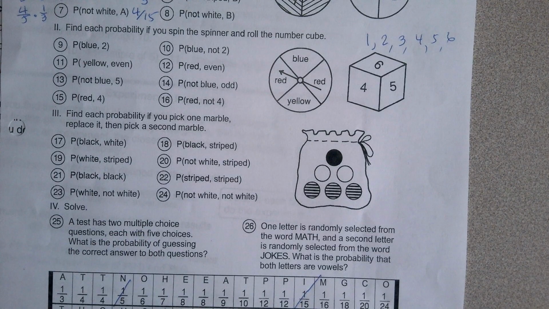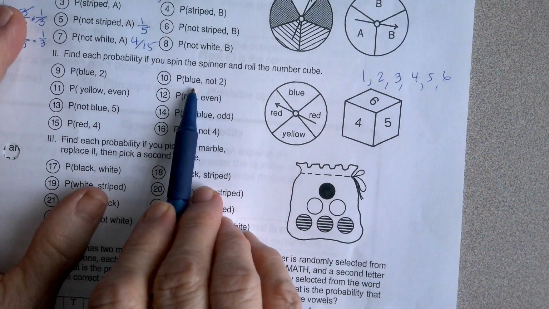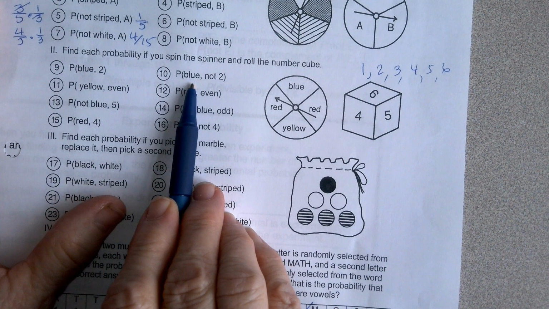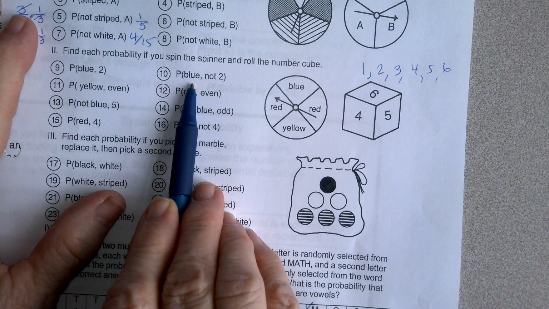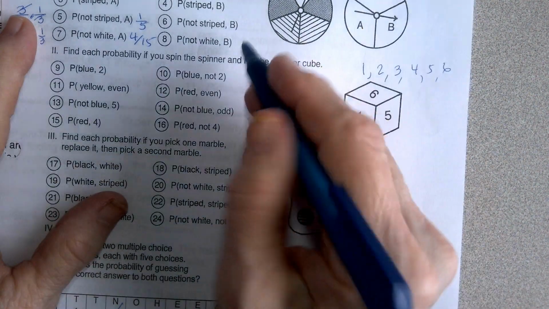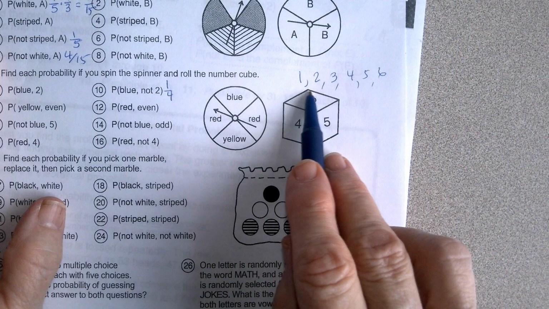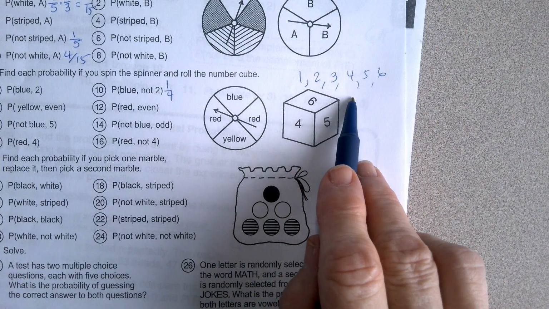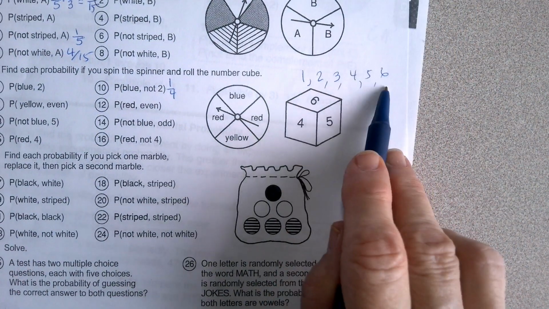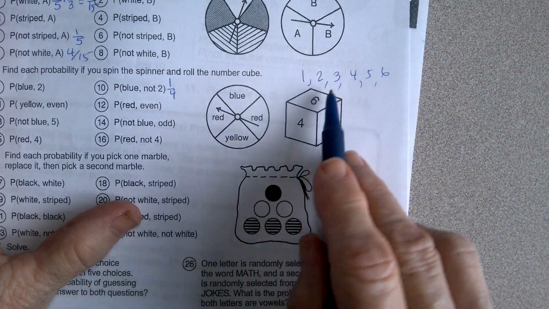So let's look at this one. What's the probability on the spinner of getting a blue? 1 out of 4. Then on the dice, and I try to say die, but I don't like that word. It's dice. Dice is plural, but that's really one.